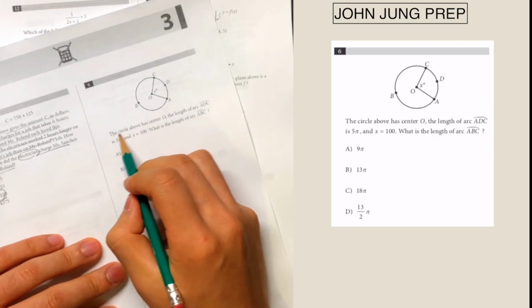Okay, next question. The circle above has a center O and the length of arc ADC. Okay, so ADC, this portion right there, is going to be 5 pi, right? And it tells us that x is going to be 100. So our angle is 100 and arc length is going to be 5 pi. And what's the length of arc ABC? Okay, so there are 2 ways that you can go about doing it. So the first way is finding the radius and using the arc length formula.